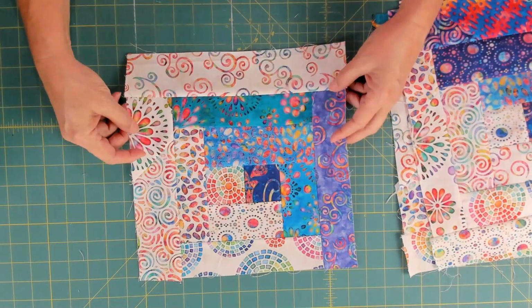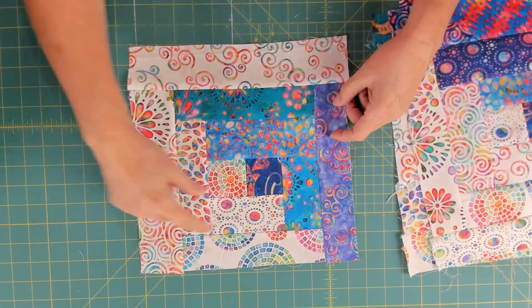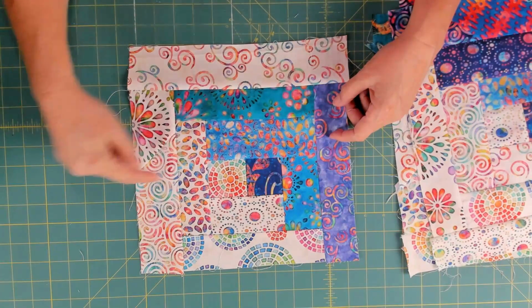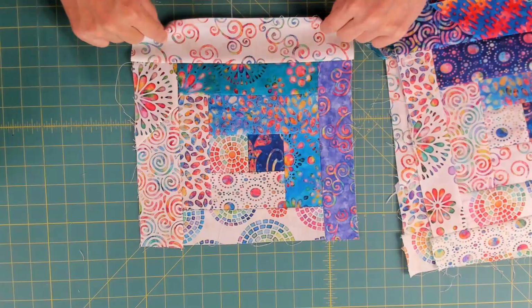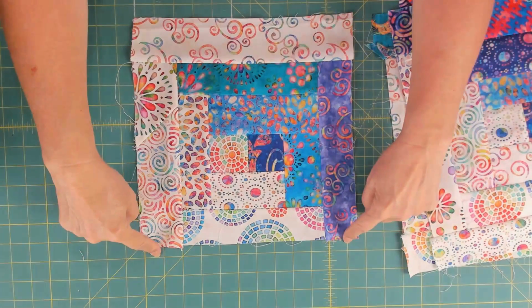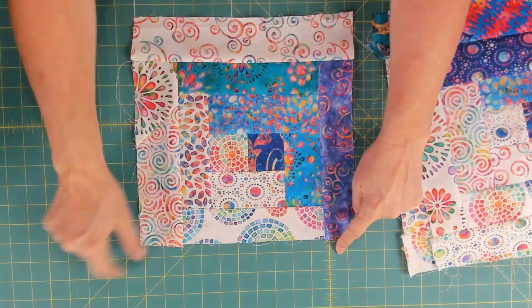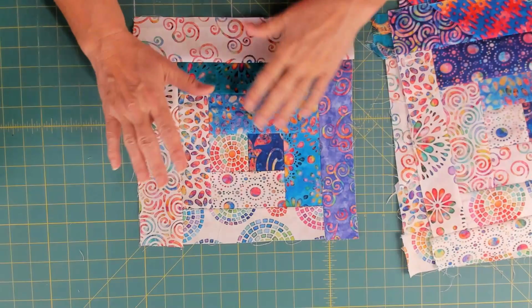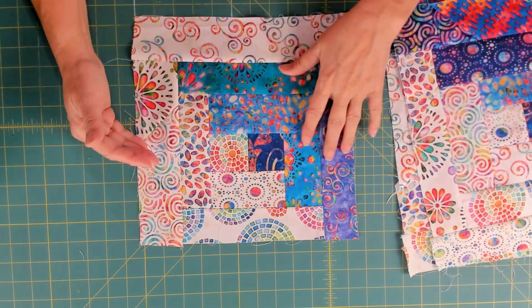Then there's this one. Do you notice something a little off here? Notice how we have 1, 2, 3. Wait a minute. What happened here? This guy was supposed to go over here. So I need to tear this out, put it on that side, and then add the other strip.